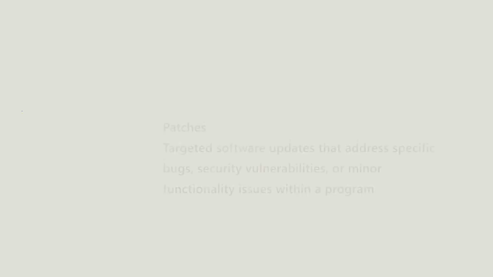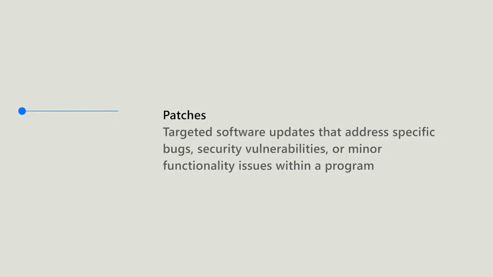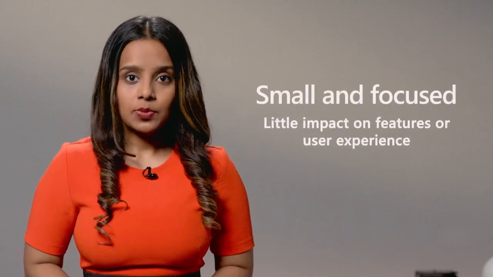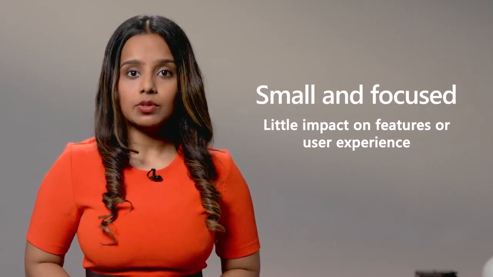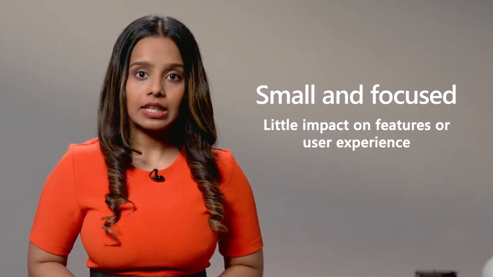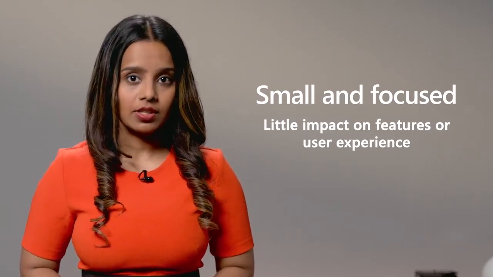Maintenance updates are achieved through the use of patches. A patch is a targeted software update that addresses specific bugs, security vulnerabilities, or minor functionality issues within a program. Patches are designed to be small and focused to quickly resolve problems without significantly altering the software's core features or user experience.